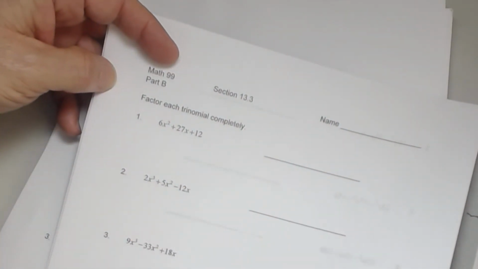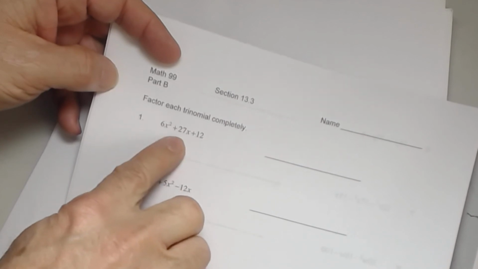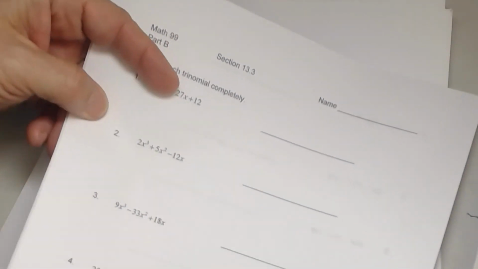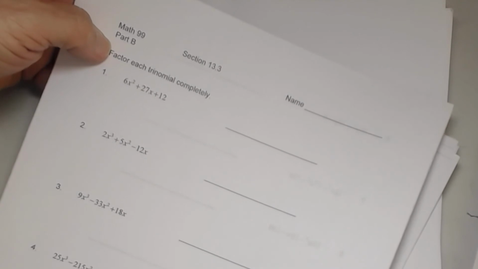Put the answer here. But notice the GCF is something other than 1 in some of these cases. Okay? Don't forget there's a back. None of them are prime. They're all factorable. So that's A and B.